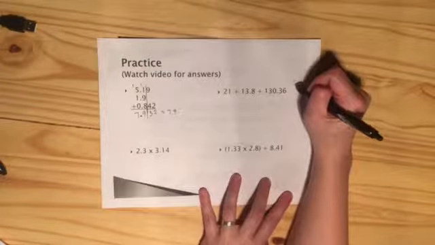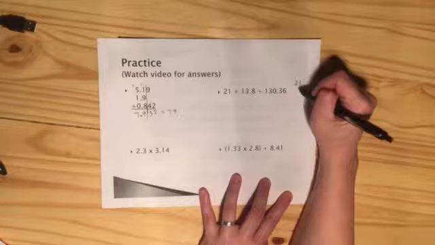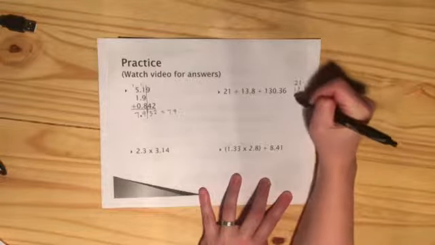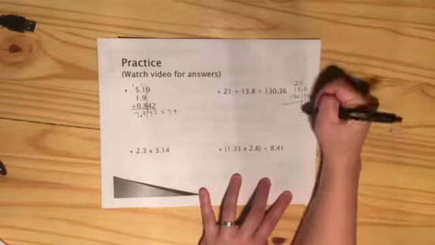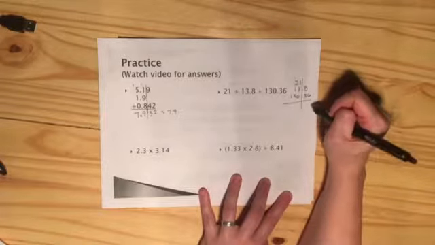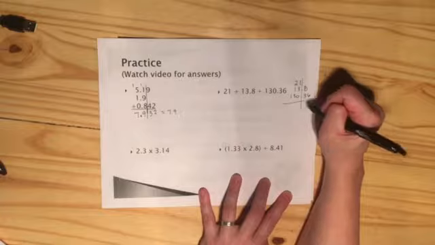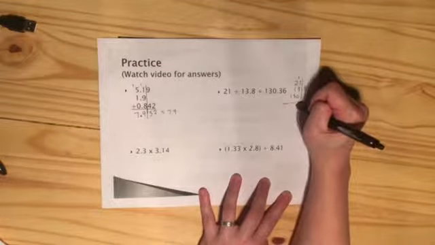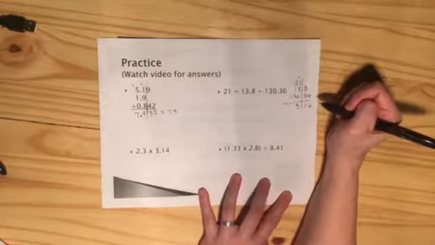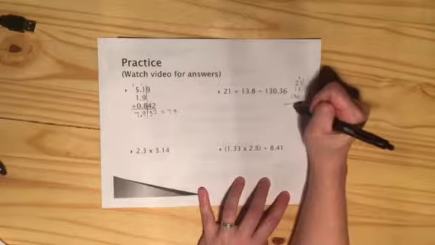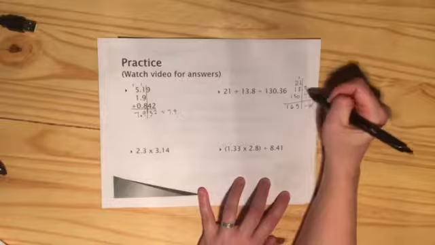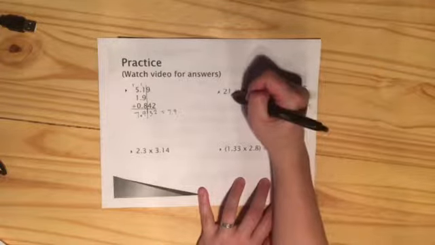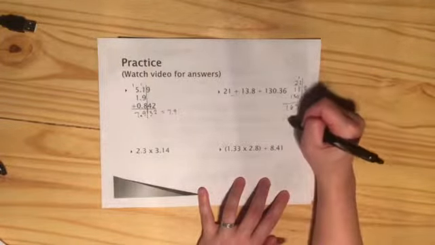Here I'm going to line everything up. 21, 13.8, 130.36. This is where we're going to be cutting it off. I got 6, 6, and then 1. And so here, 0 places past the decimal is what we're limited to, and so we get 165.